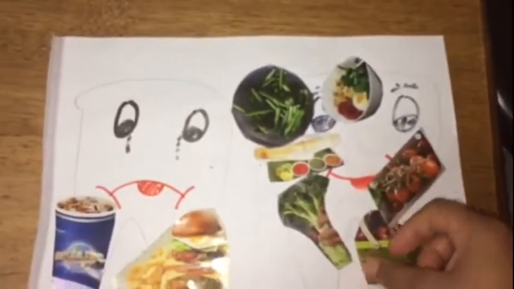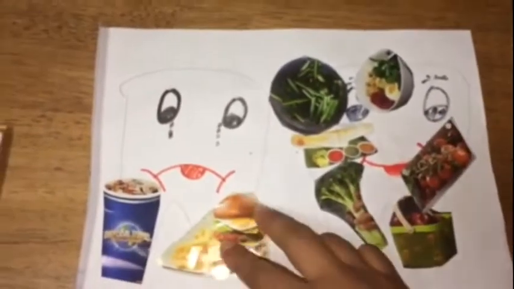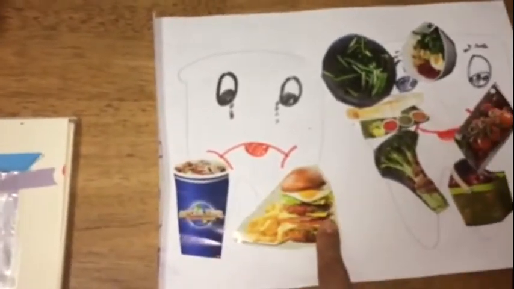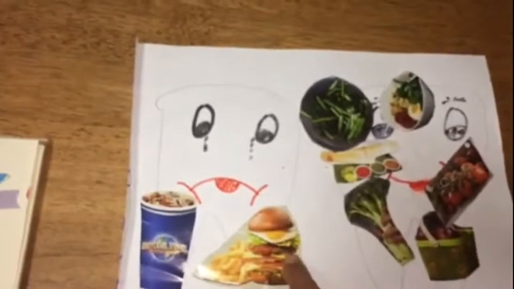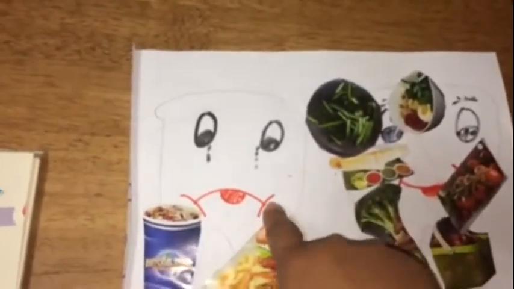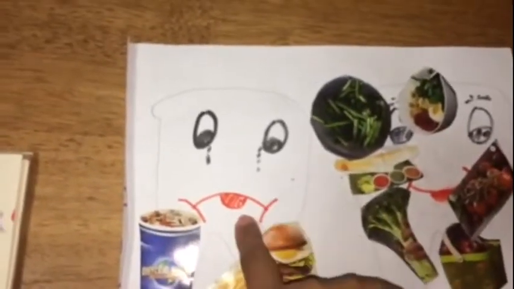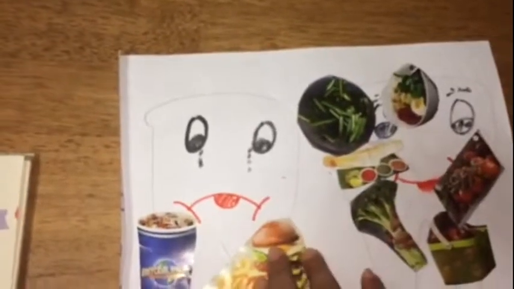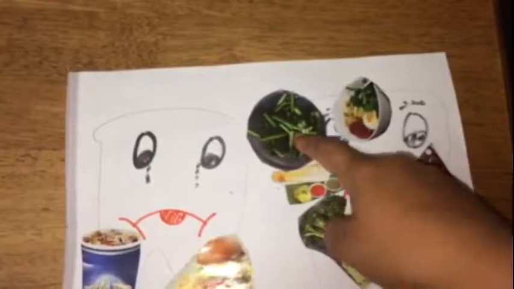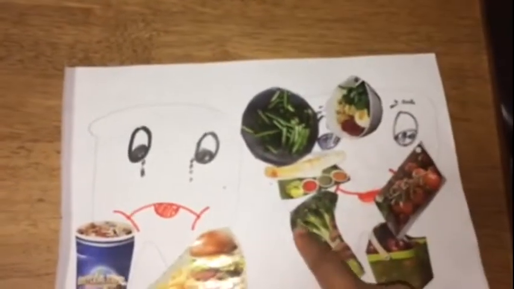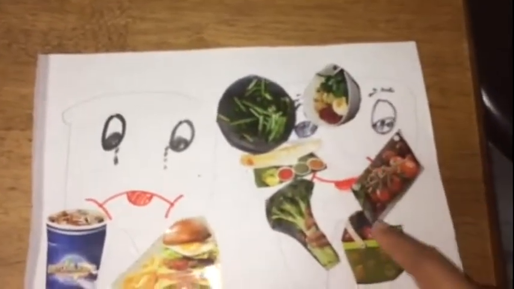Then I had these cutouts from different newspapers and brochures. So this is the cold drink and the burger, and then I asked them, what is this? This is fries. If we eat it, will our teeth be happy or sad? And they say, Mama, it should be sad because it's junk food, and you should eat egg, you should eat beans, you should eat dosa, this is broccoli, you should eat tomato, you should eat apples.